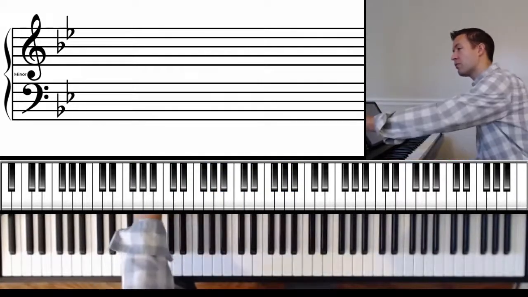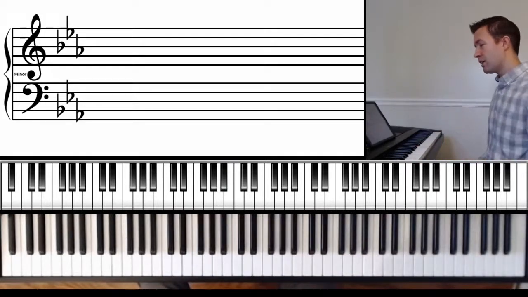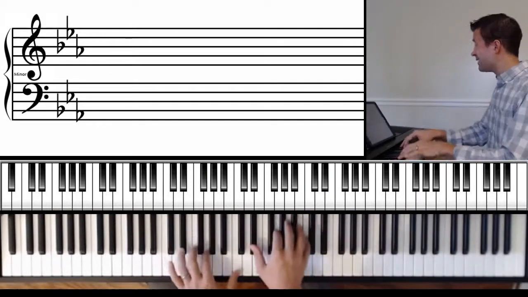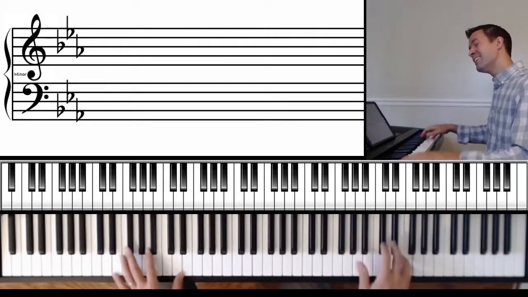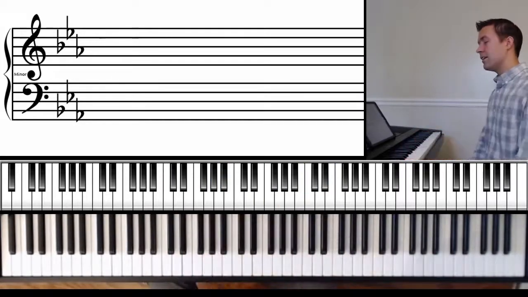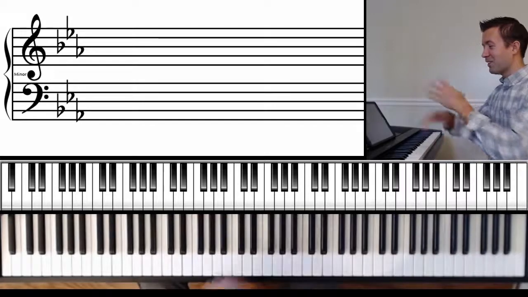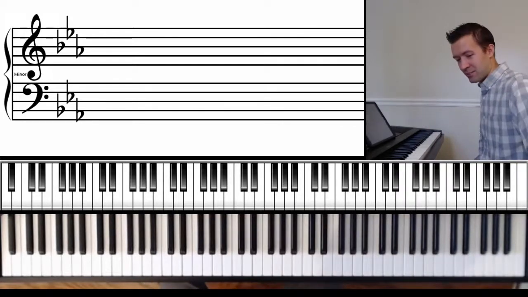Okay, let's pretend we have more flats. Three flats, oh no. E flat major, C minor. The Beethoven Opus 10 number 1. Man, it's been 10 years since I played it, and I totally forgot it. How sad is that? What else is in C minor?